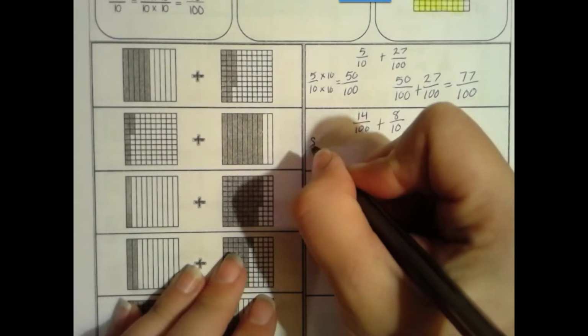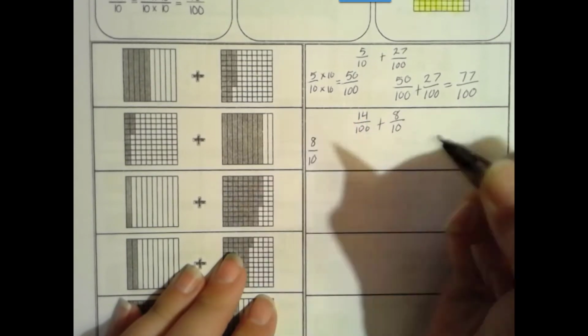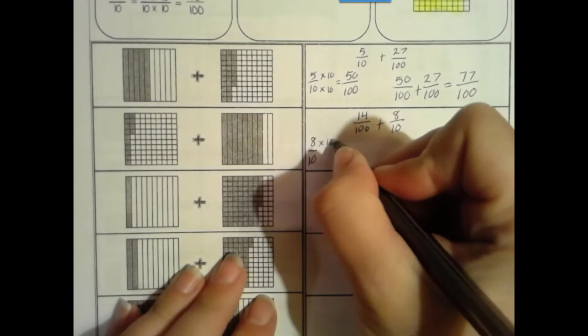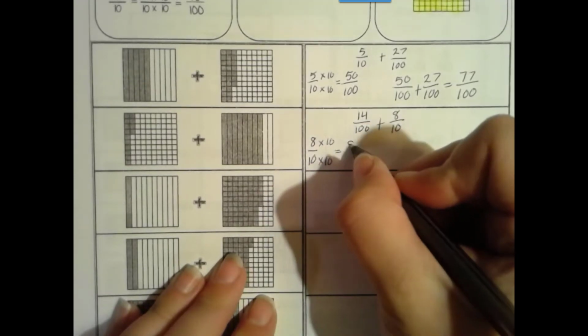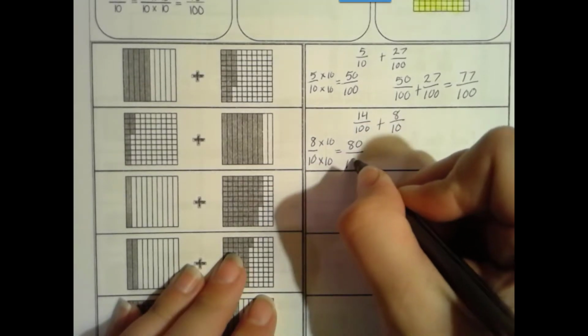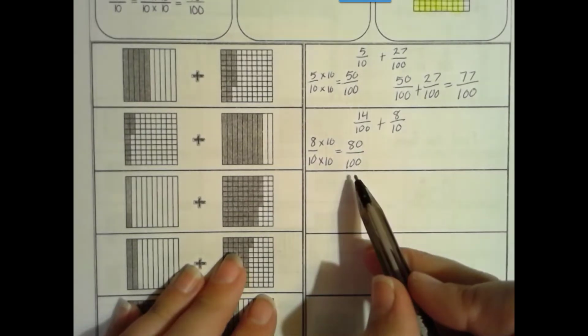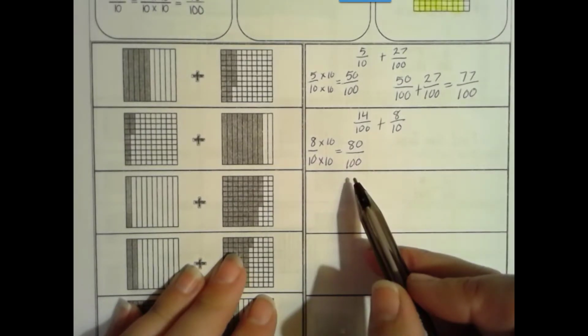I'm going to cut my tenths into 10 equal pieces so that I get my equivalent fraction with a denominator of 100, 80 hundredths.